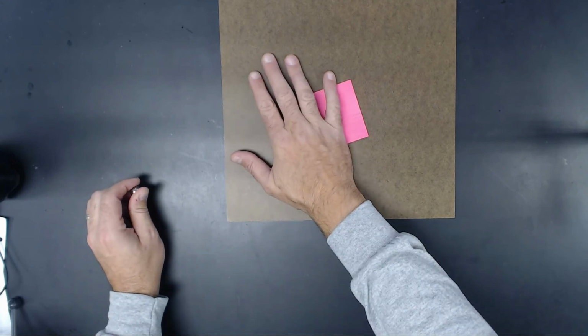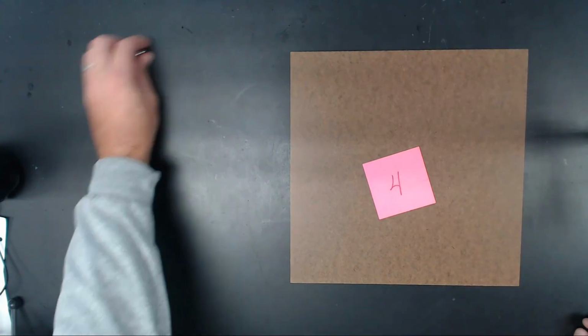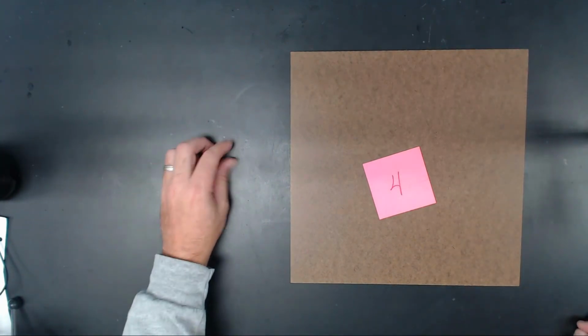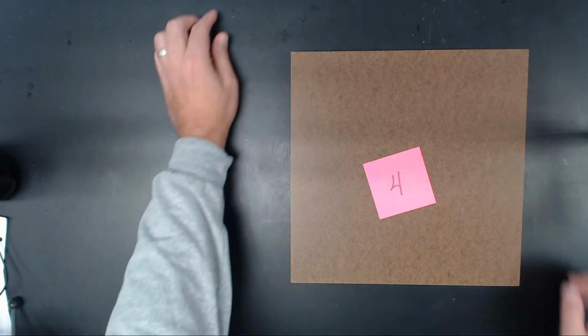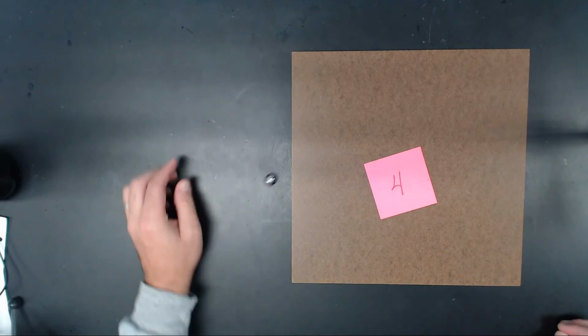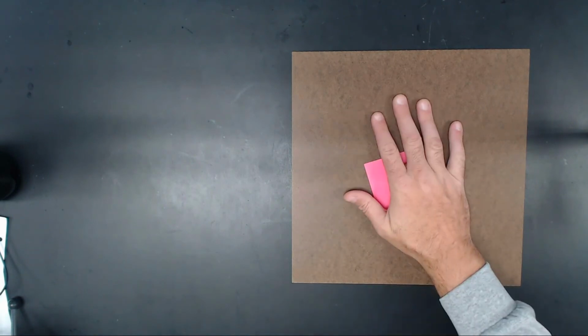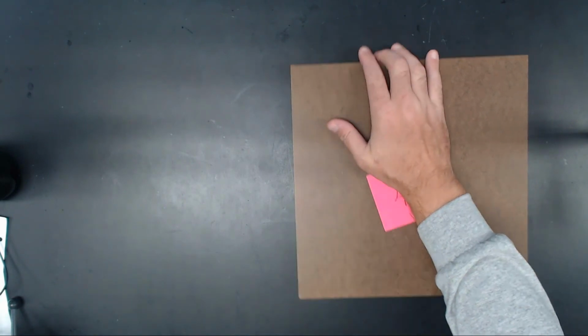Okay, now the left-hand side. Okay, and now the top left-hand corner.